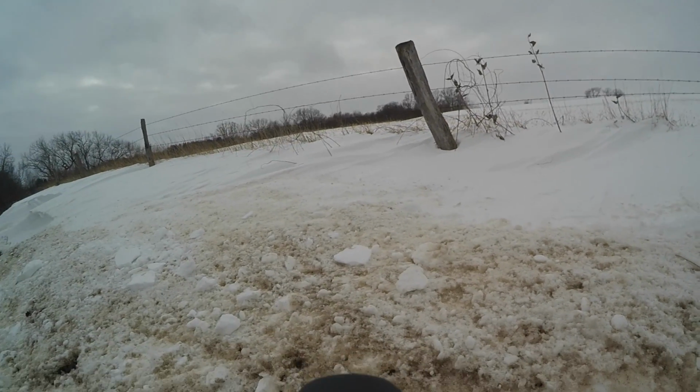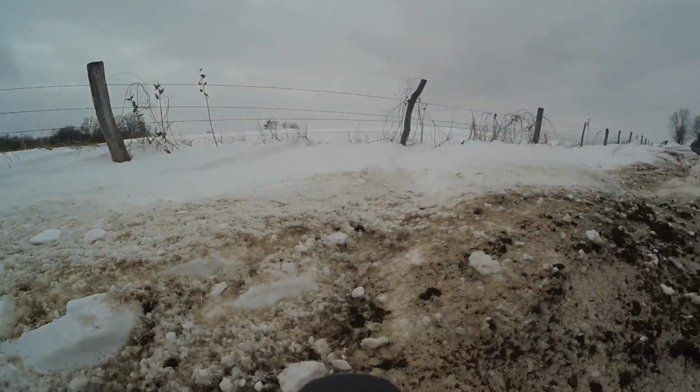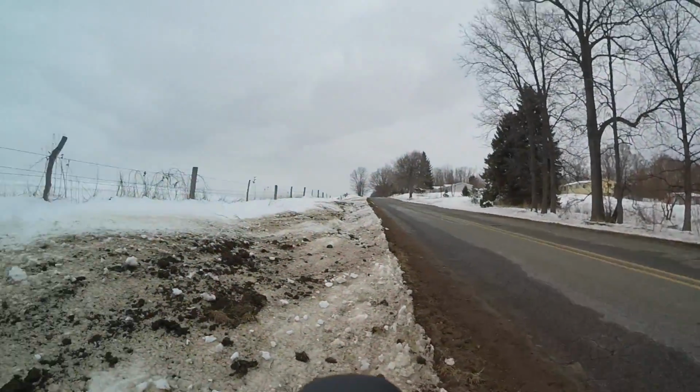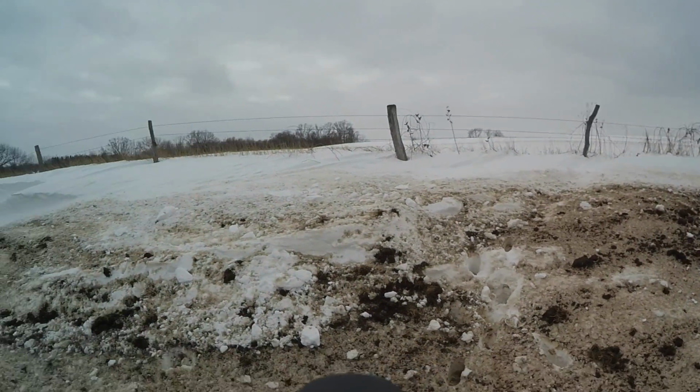Getting some cars going by. They're probably wondering what the hell I'm doing. I know after being knee deep in that, I'm wondering what in the hell I was doing as well.